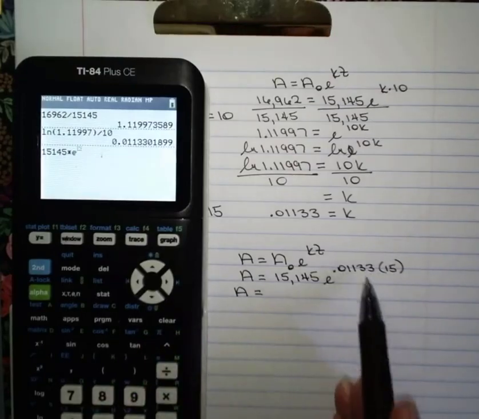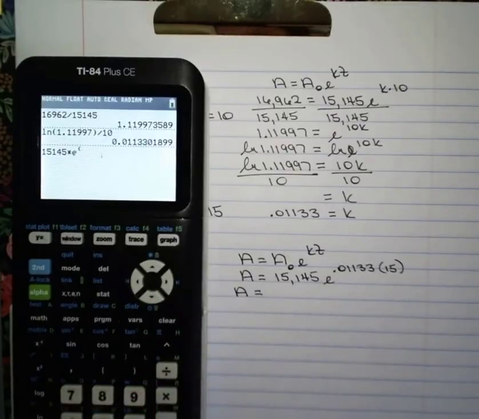And I have to multiply these together, so I have to put them in parentheses. 0.01133 times 15. Now, those parentheses around that exponent are very important. Otherwise, it'll do e to the power of 0.01133 and might not multiply it times 15, depending on your calculator. It might multiply the result times 15. So don't take any chances. Just put it in parentheses. Let's see what we get.